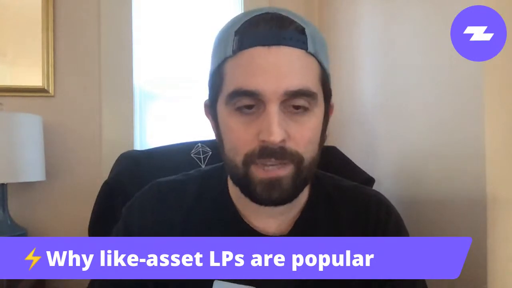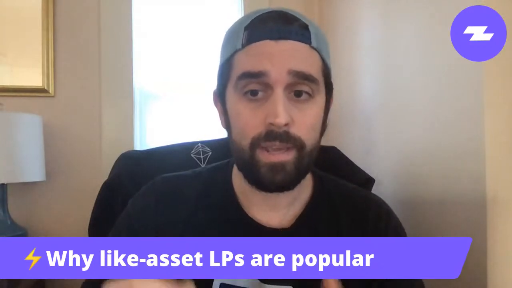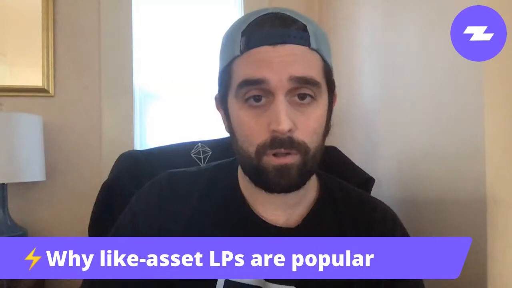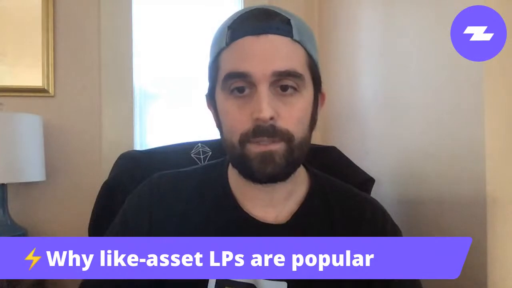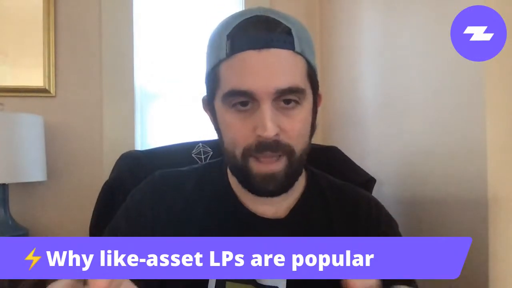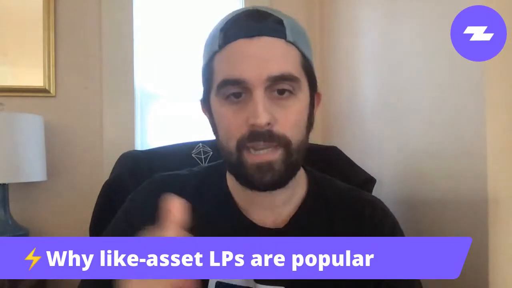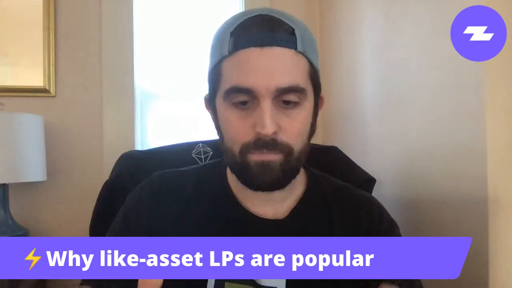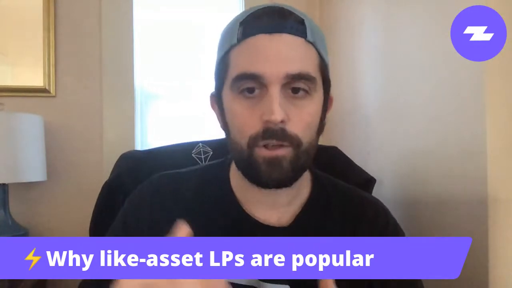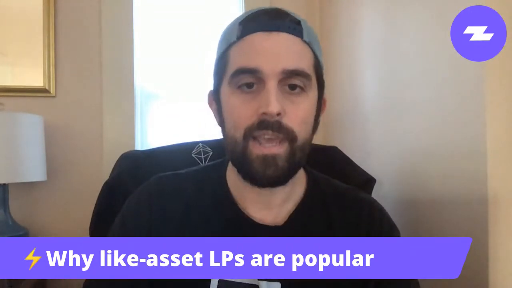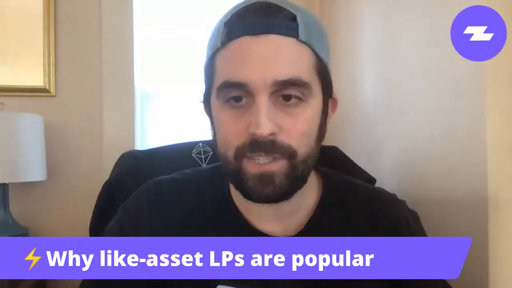Next thing I just want to quickly mention is that like-asset LPs are ideal because they have minimal impermanent loss. When you enter a pool, like the Curve Y pool I was showing earlier, it's made up of all stable coins. If all of these coins are pegged to the dollar, or they're all tokenized Bitcoin, or synthetic Ether and Ether, when you have a pool with everything essentially the same value, you can just focus on earning those rewards and the market making fees, and I don't have to worry about the impermanent loss. So that's all I want to say about that.